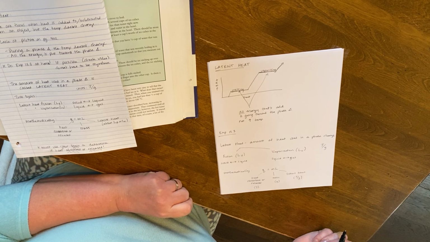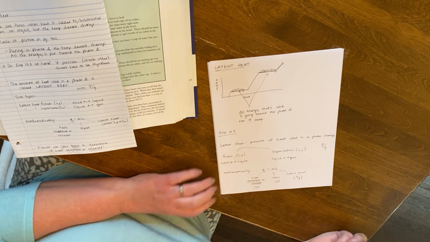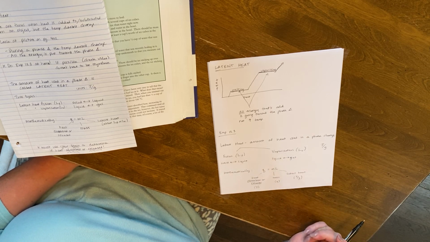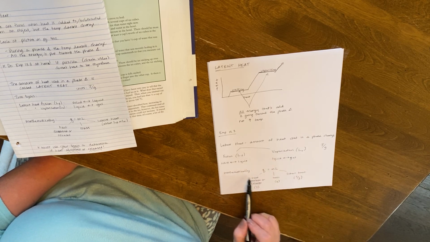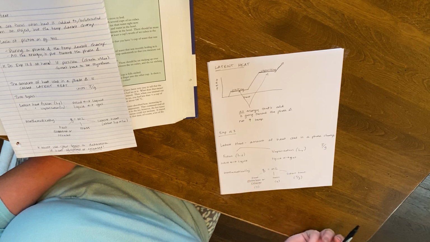Okay? Now you have to use your brain to figure out, is heat absorbed or released? This equation won't specifically tell you, but we'll go through examples, and you guys already should intuitively know if heat is being absorbed or released.